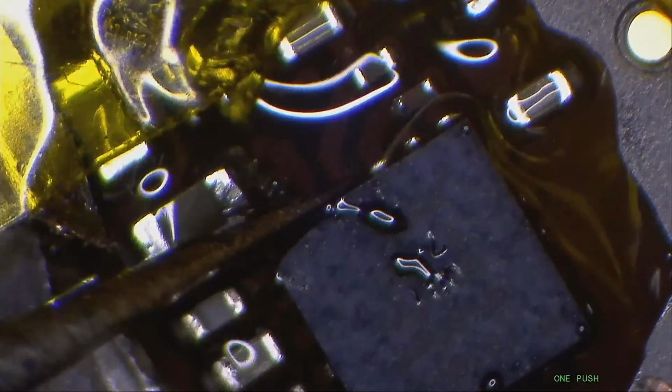Okay, so now hold it as close to its correct position as you can, and then start heating.